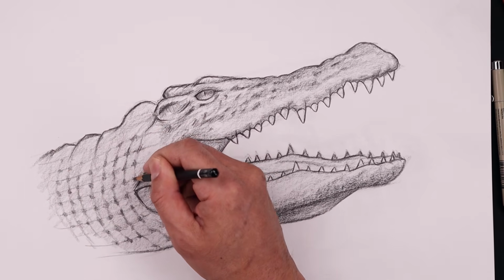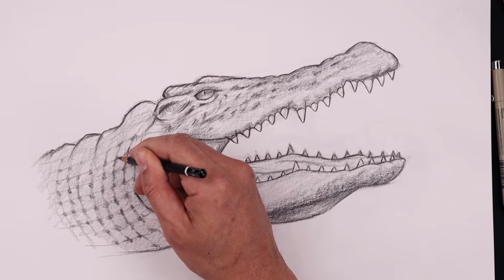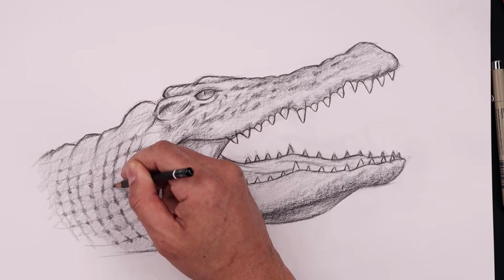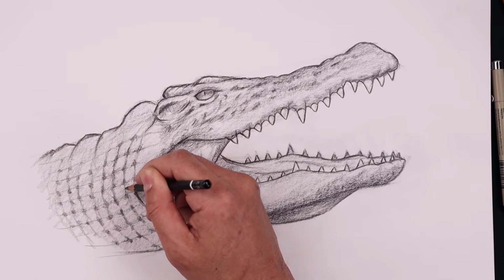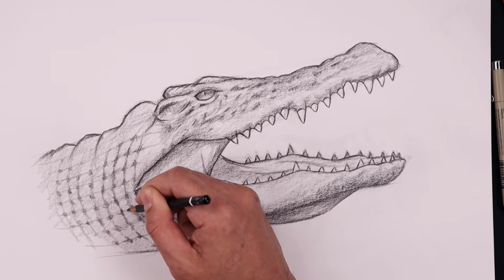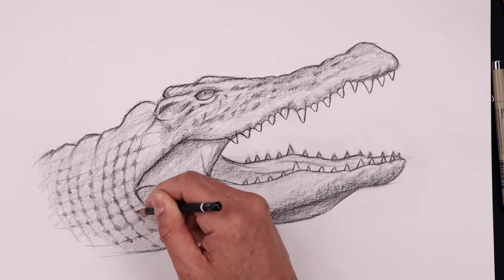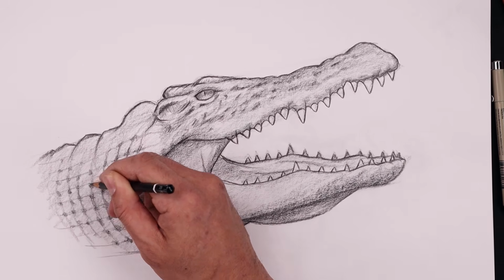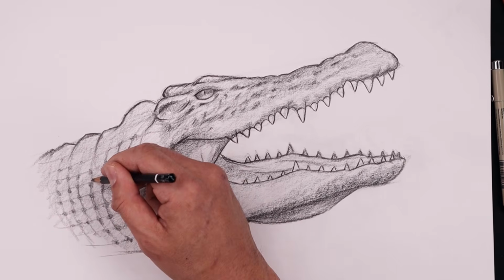Going back and just detailing on each of those scales, just rounding out the edges. And you only want to enhance the ones in the center of the body.